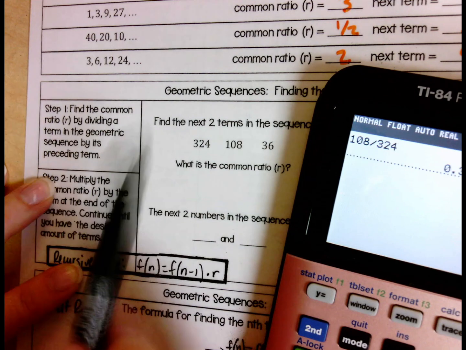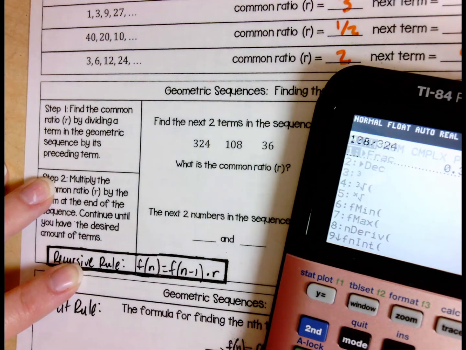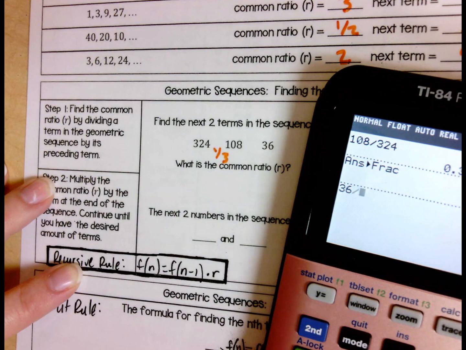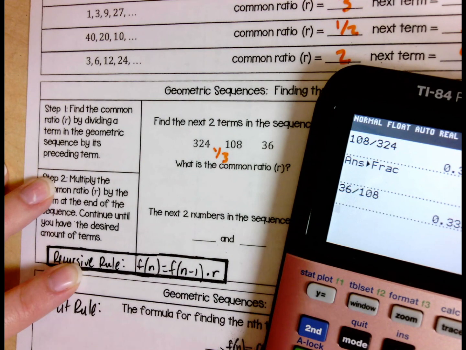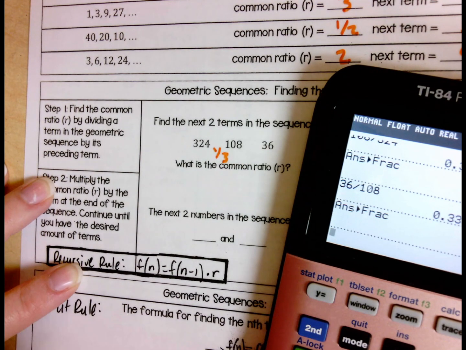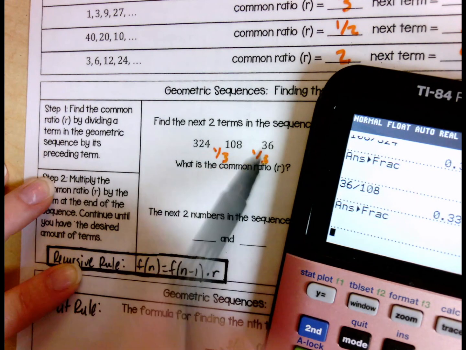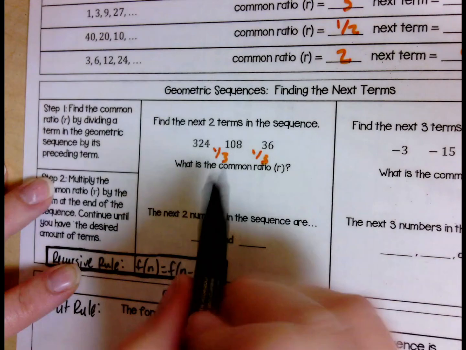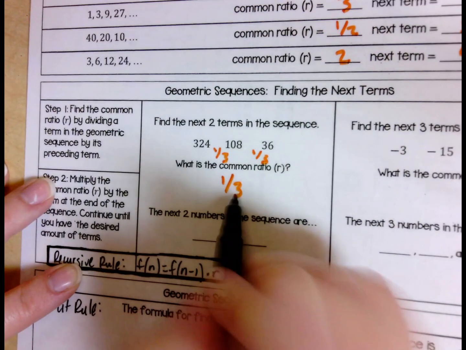And if I do that, I get 1/3. And then if I do 36 divided by 108, I also get 1/3. Okay, so see on my calculator I got 1/3 both times. So the common ratio here is 1/3.